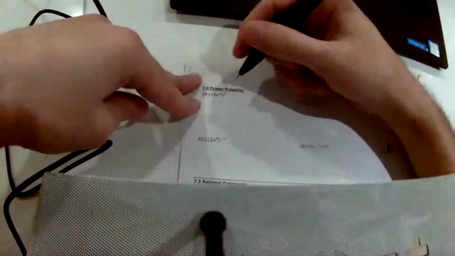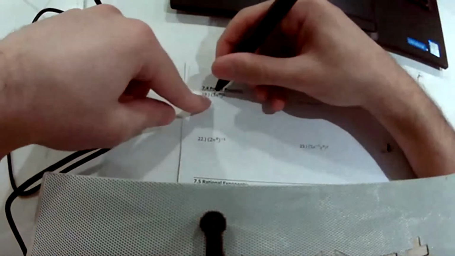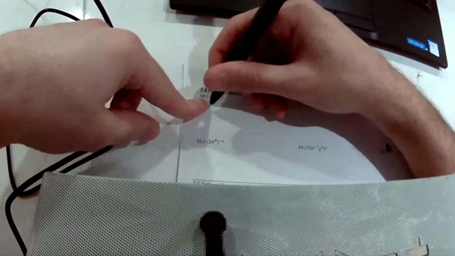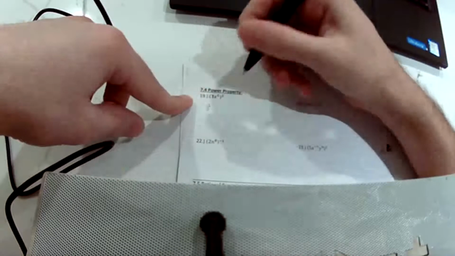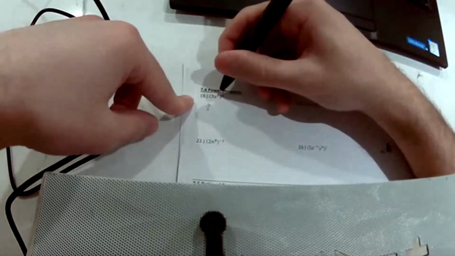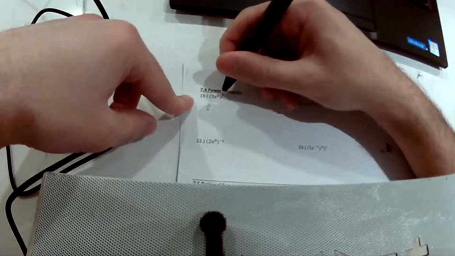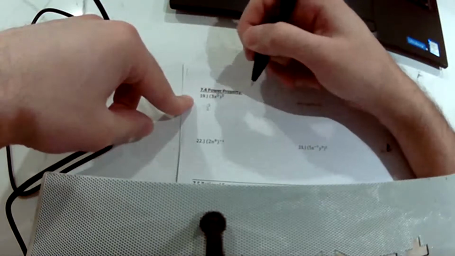The way these work, remember, just like with everything else, the coefficients act normally. You do what the problem tells you with the coefficients. So if it says 3 squared, then you do 3 squared. And then the weird part is with the exponents, they just get multiplied.